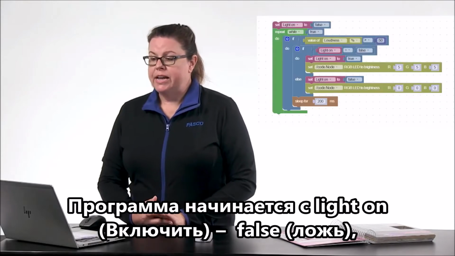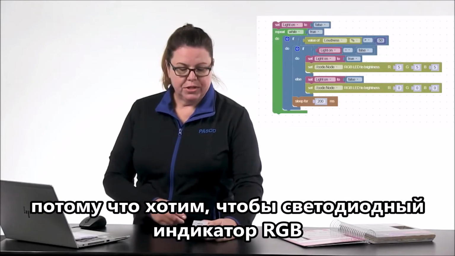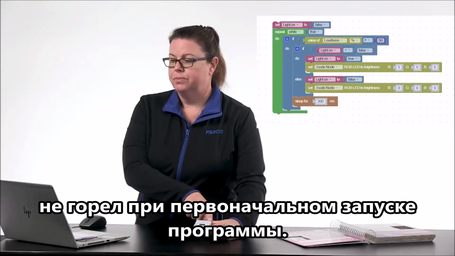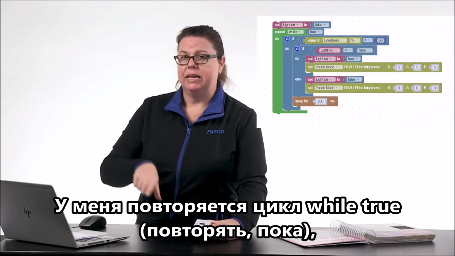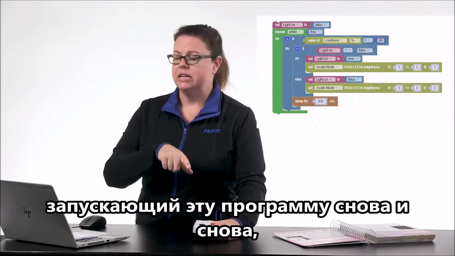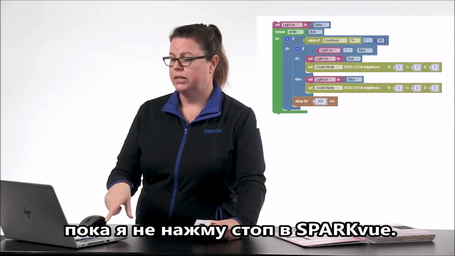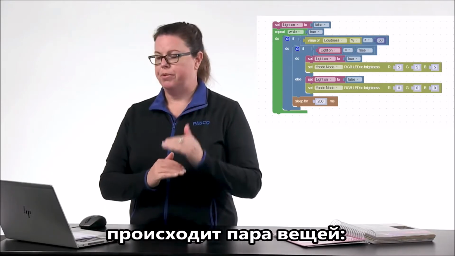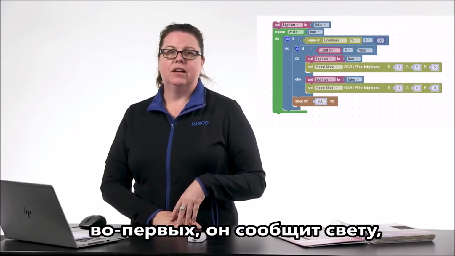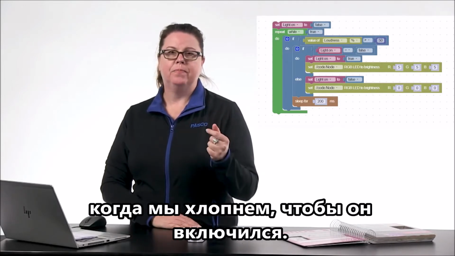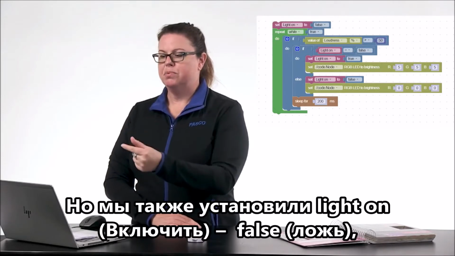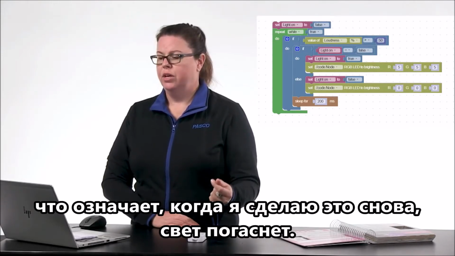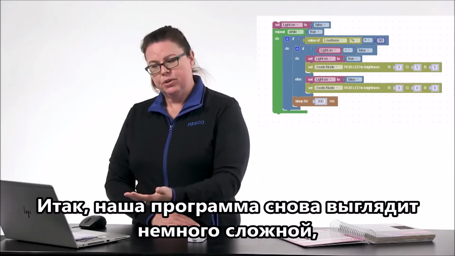The program starts with light on set to false. We do this because we want the RGB LED light to be off when the program initially starts. I have a repeat while true loop. Again, it's going to run this program over and over again until I hit stop in Spark View in Blockly. Then it's saying that if the loudness is greater than 50%, there's a couple things going on here. First, it's going to tell the light whenever there's a snap to turn the light on. But we've also put the light on false, which means when I do it again, the light's going to turn off.